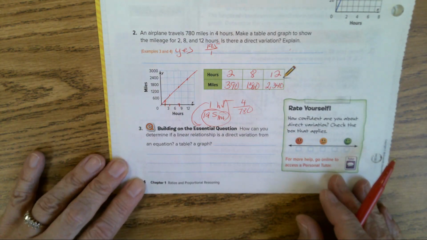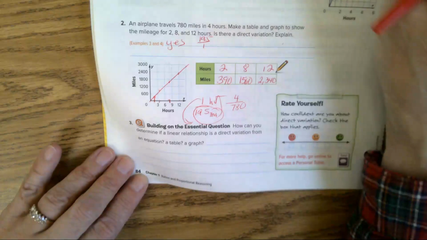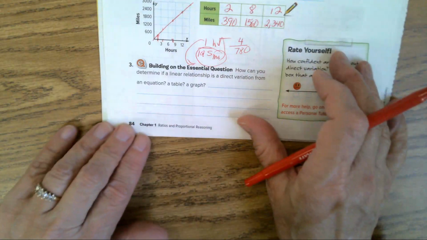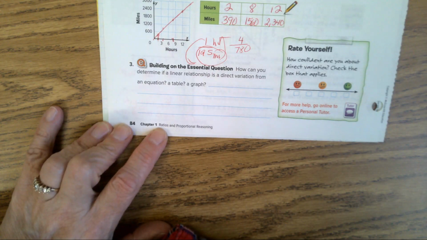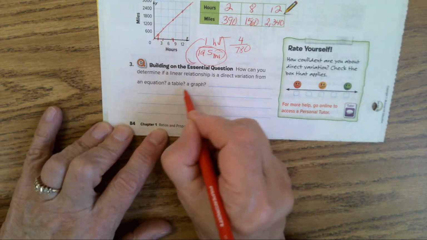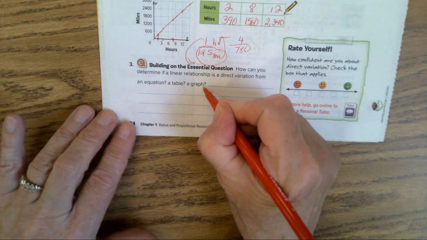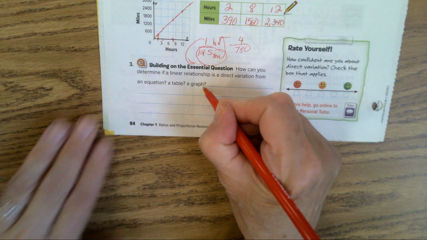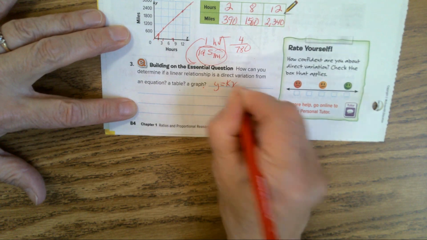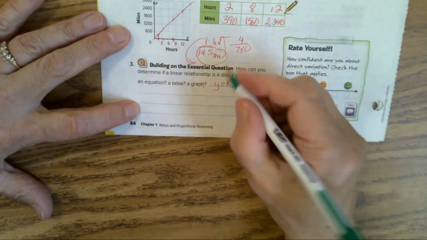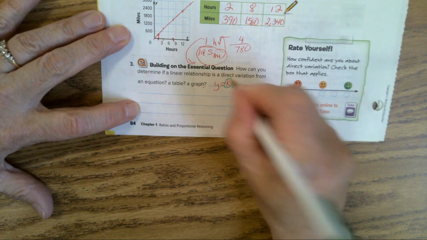All right. Now, building on the essential question for today: how can you determine if a linear relationship is a direct variation from an equation, a table, and a graph? Well, for an equation, y equals kx. If it's an equation, your k is your direct variation, right?